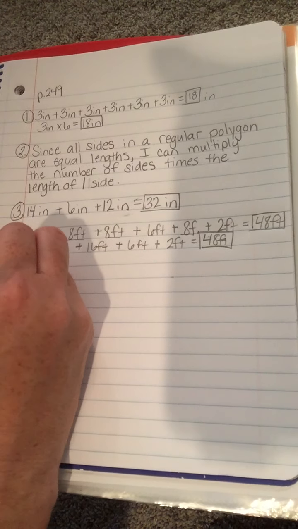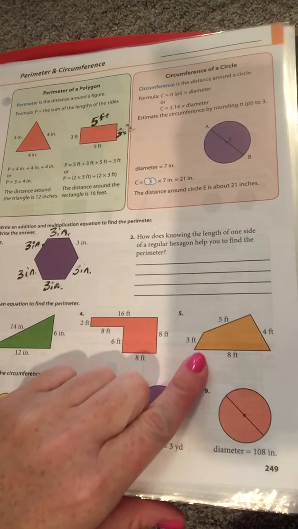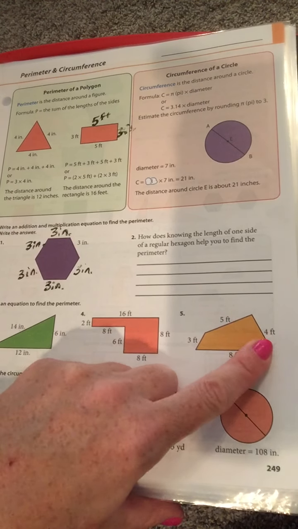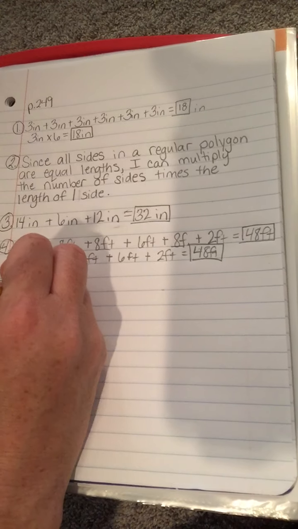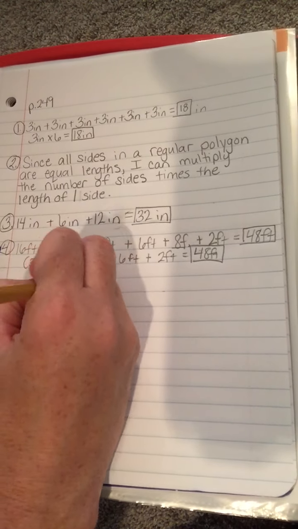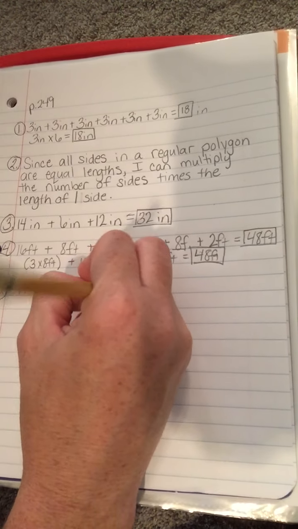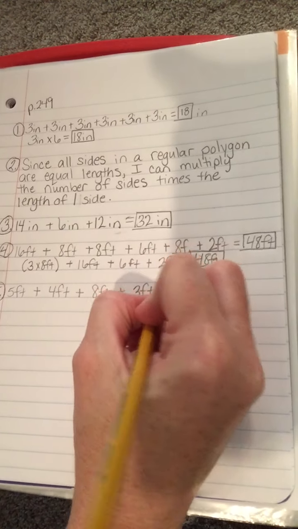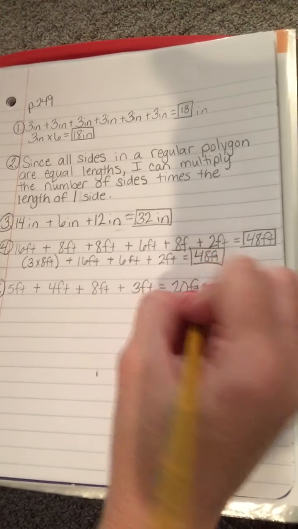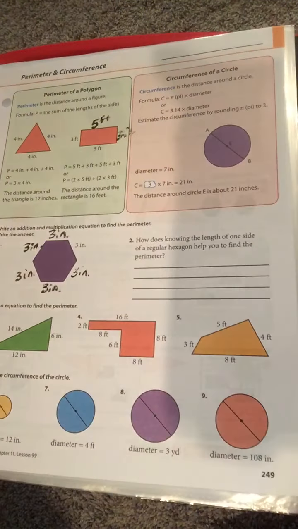All right, number 5. Number 5, we have this odd shape over here in the yellow. We have 5 feet, 4 feet, 8 feet, and 3 feet. So to write an equation for that, you should have 5 feet plus 4 feet plus 8 feet plus 3 feet equals 20 feet.